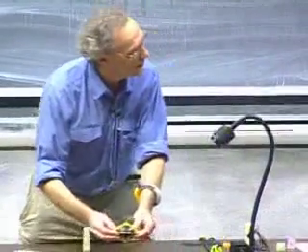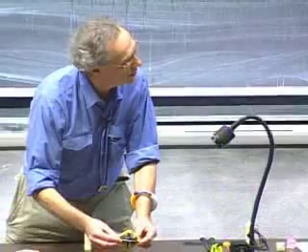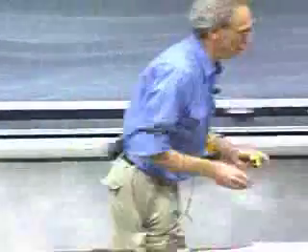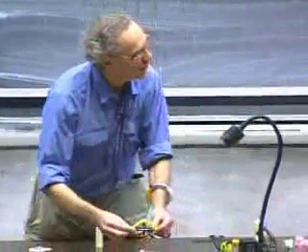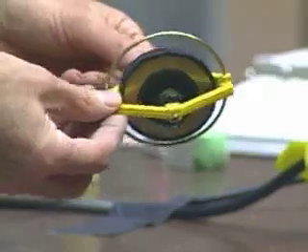Toy gyro. Oh yeah. Here's a toy gyro. Can you see it? Maybe I should make it a little darker here. Can you see my toy gyro? Yeah?